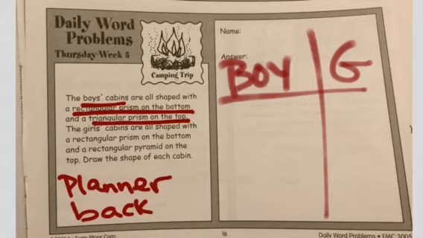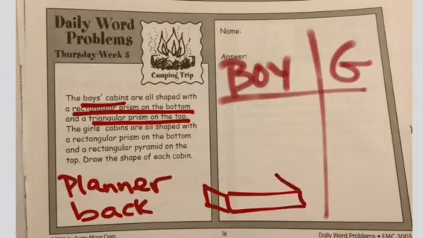A rectangular prism means that I'm going to have rectangles for my ends, and it's going to be a 3D figure. So if I have a rectangle and it's a 3D figure, it would look something sort of like this on the bottom with rectangular sides.